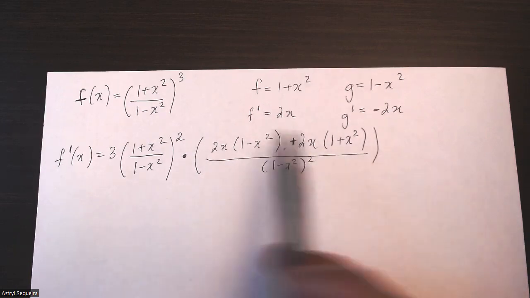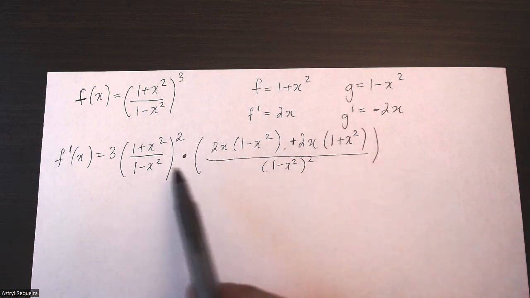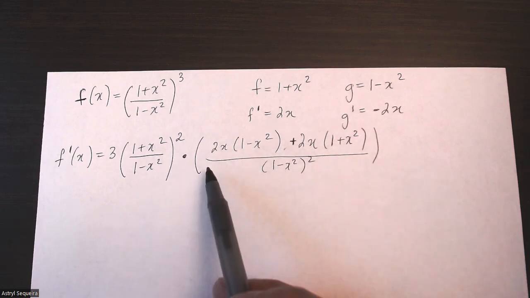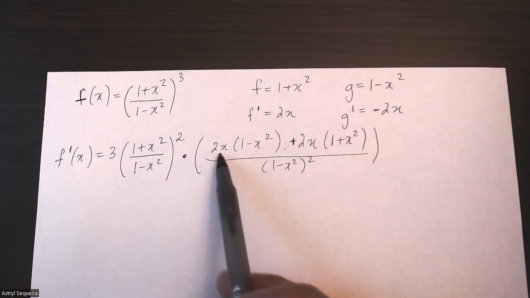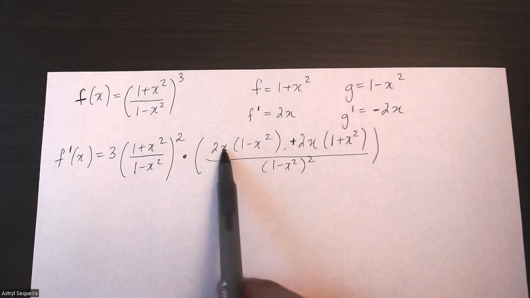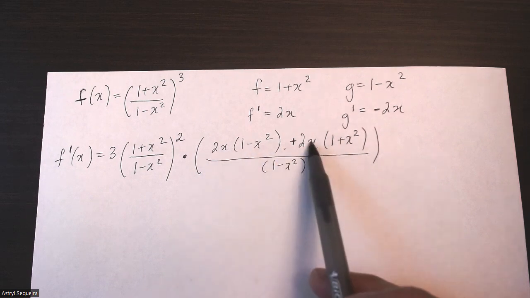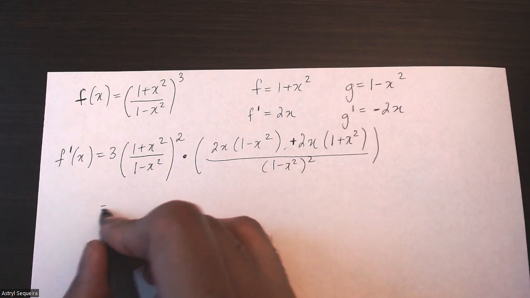Now I need to simplify this over here. You can't just leave your solution like this. So what you can do, there's a couple of ways to simplify, but I'm just going to start by multiplying this 2x and this 2x into these two brackets.